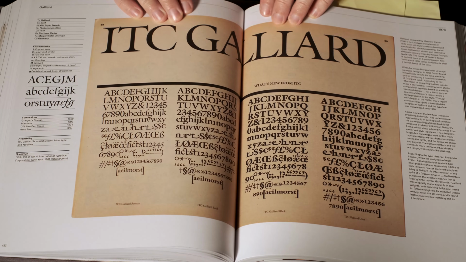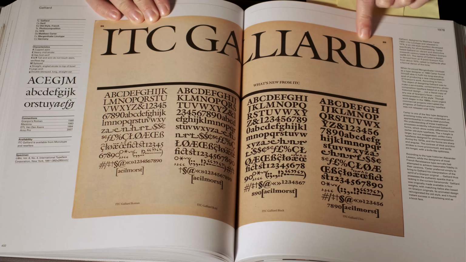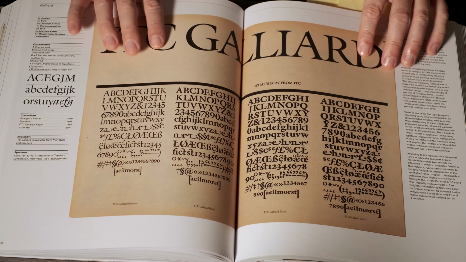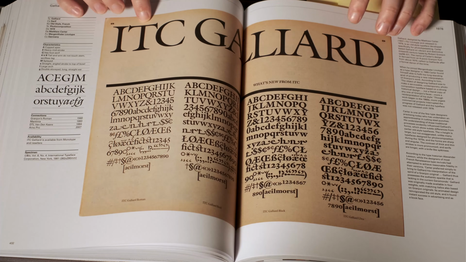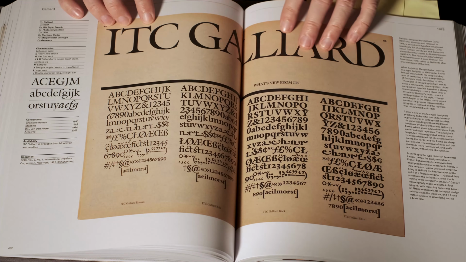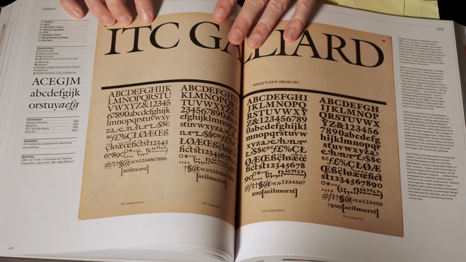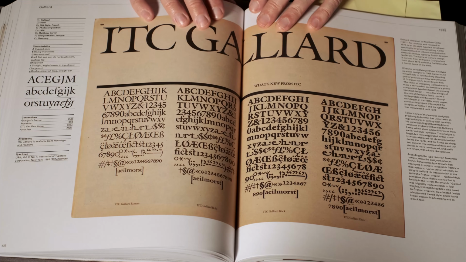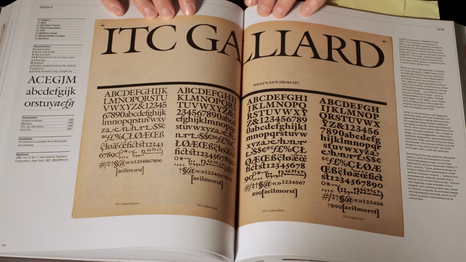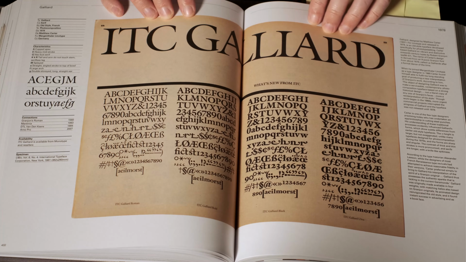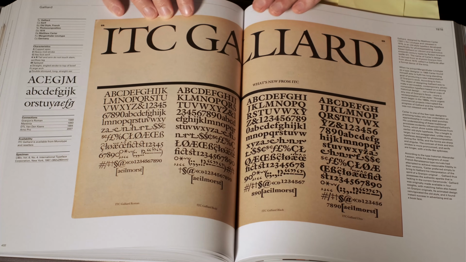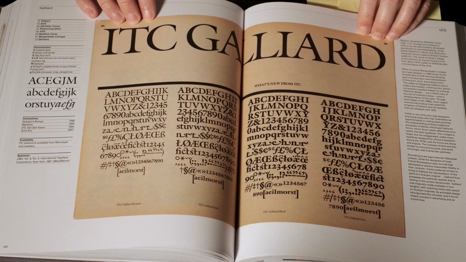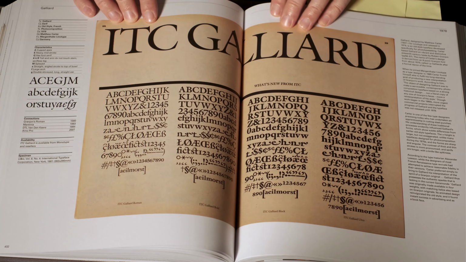This is ITC's Galliard. And this is the font I mentioned at the start of the video. It is based on the Grandjean font we looked at. But I think importantly for this one, it was an inspiration where the spirit was captured rather than being a pure literal translation, which produced a very beautiful font that became widely popular as a result.